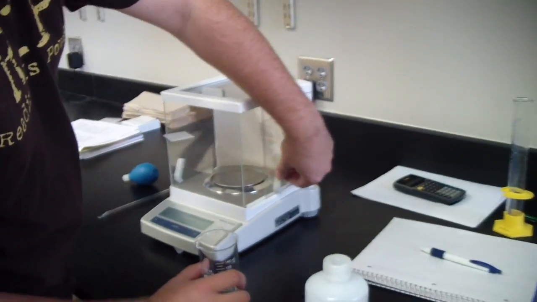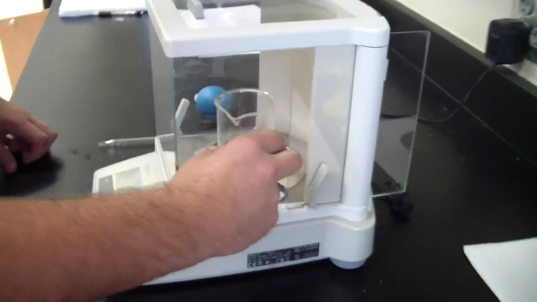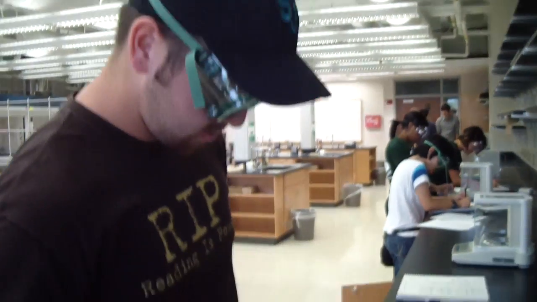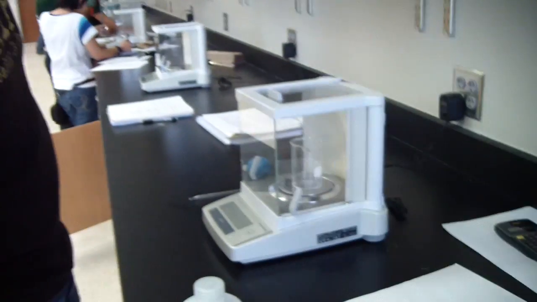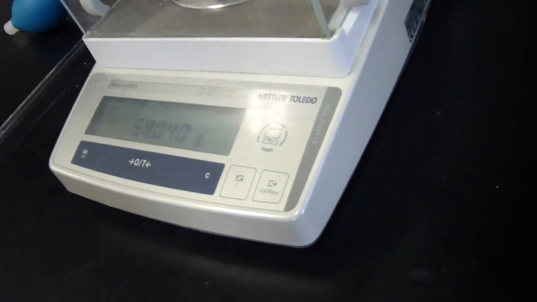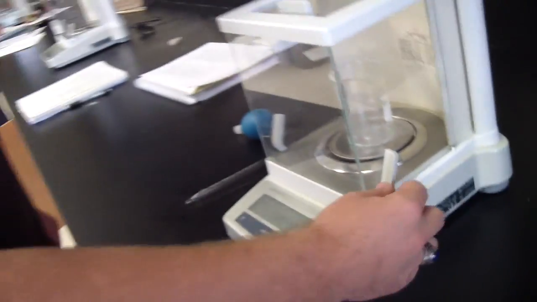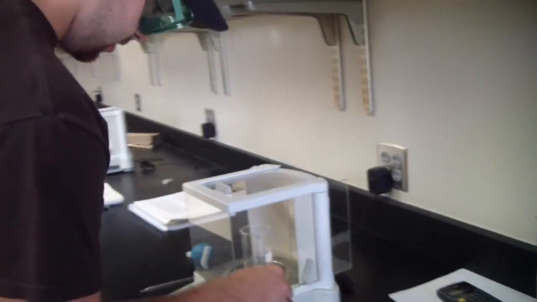zero. So to weigh this 150 milliliter beaker by itself, you gently open up the window, place it inside, close it, and wait for it to stabilize. And as you can see, the mass is 68.040 grams. So that's just the weight of the beaker.